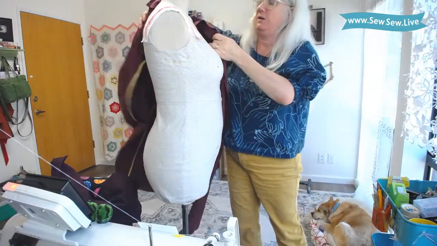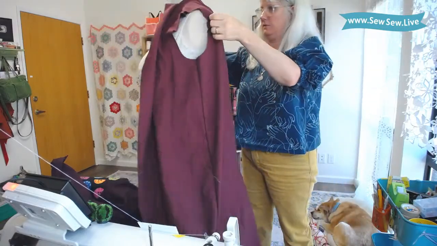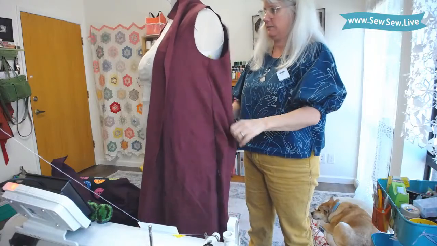Let's look at this right side out first. Needs a good press.